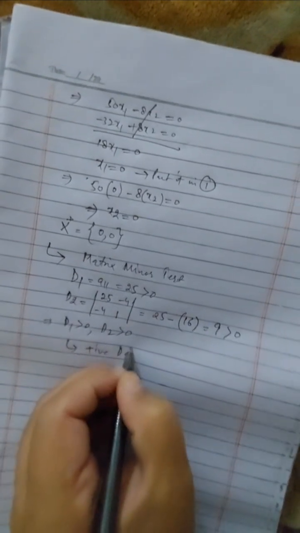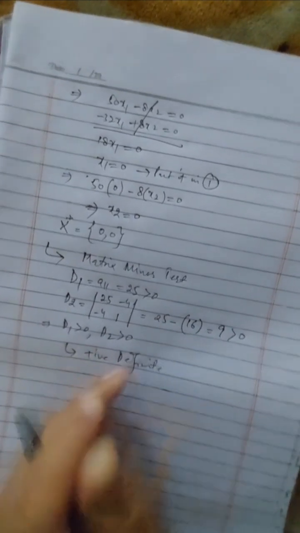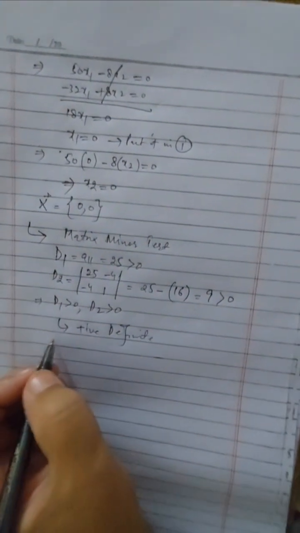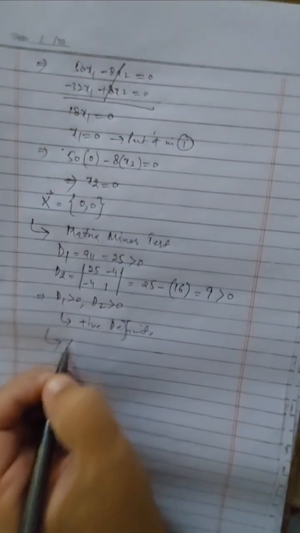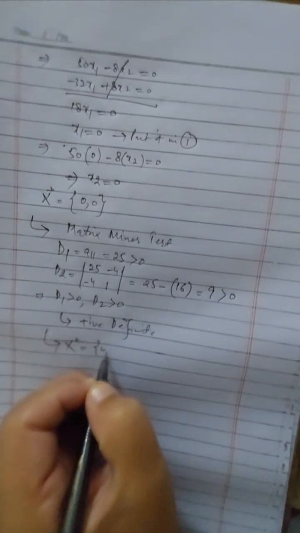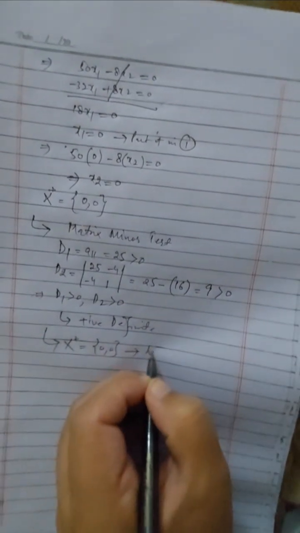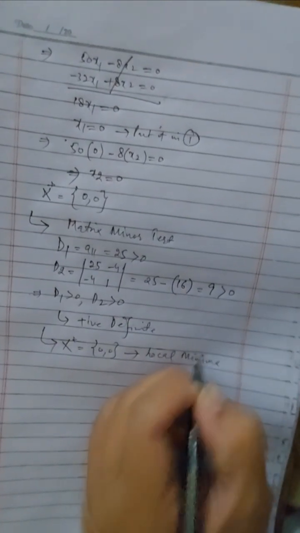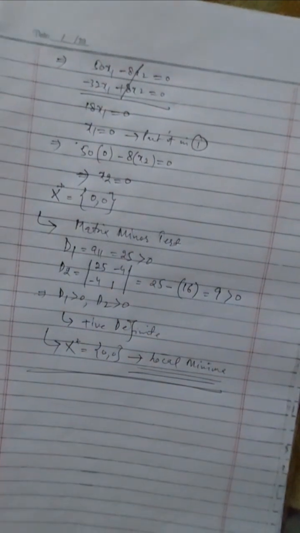The matrix is positive definite, and we know that when the matrix is positive definite, then the point x star equal to (0, 0) is a local minimum, and that is how it is solved.